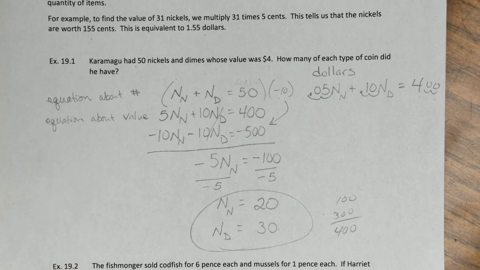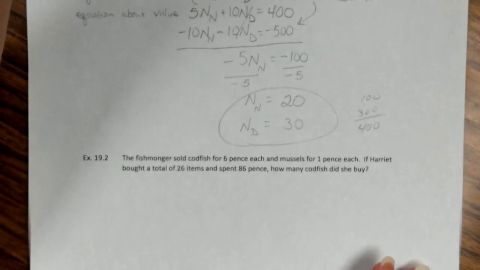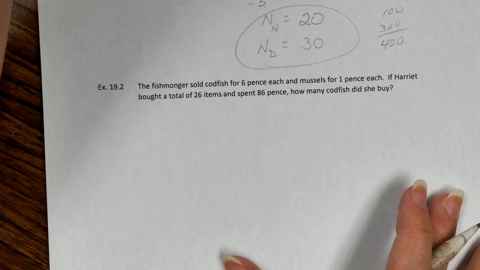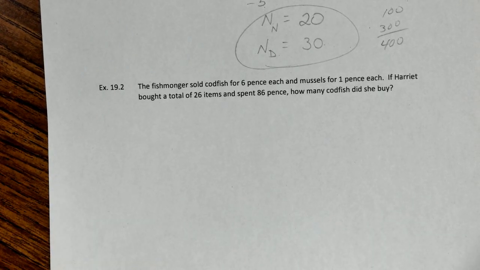Okay, so that's it for that coin problem. I think they're fun. Again, I really hope you guys do too. This next one is about fish, but still talking about their value. Someone's buying fish at a market.